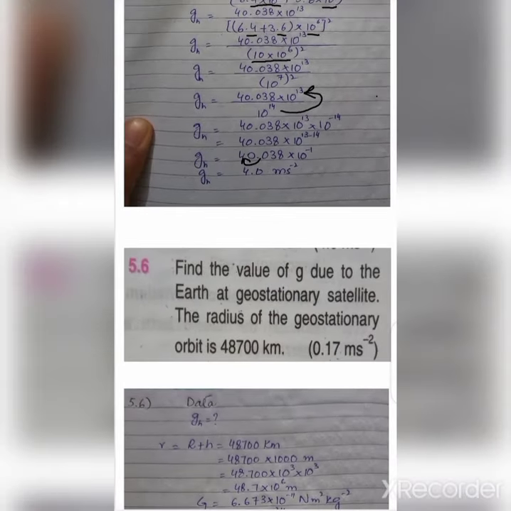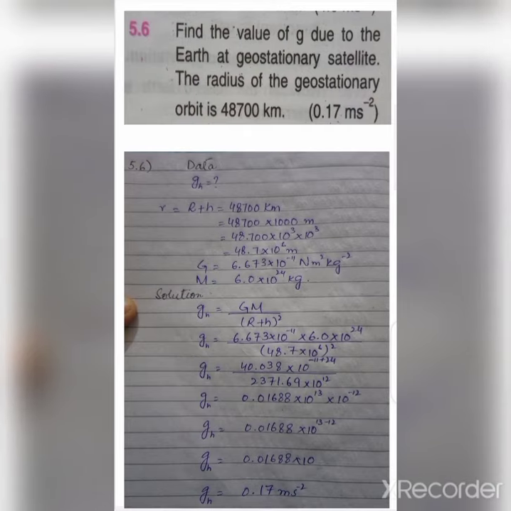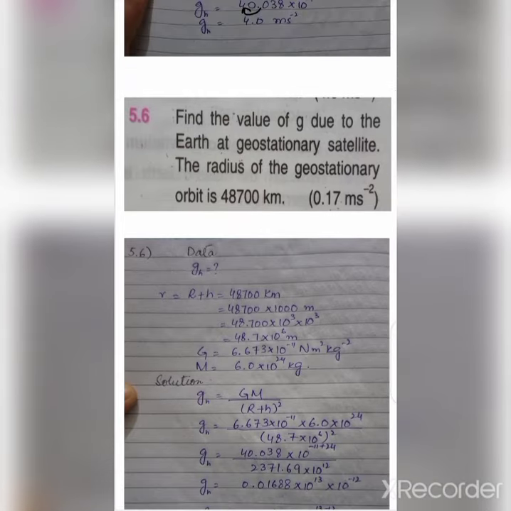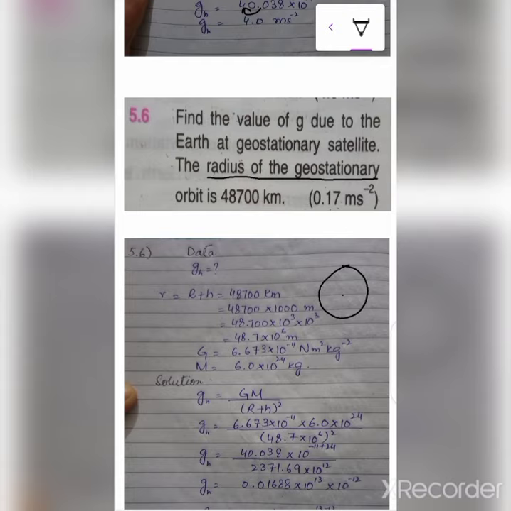Now 5.6. Problem 5.6 is: find the value of g due to Earth at a geostationary satellite. The radius of geostationary orbit is 48700 kilometers. Here you have to again draw a figure first so that you will know the value of radius of geostationary orbit.